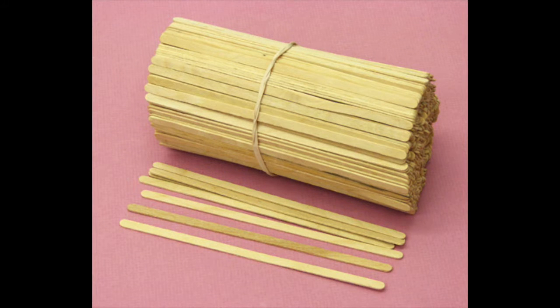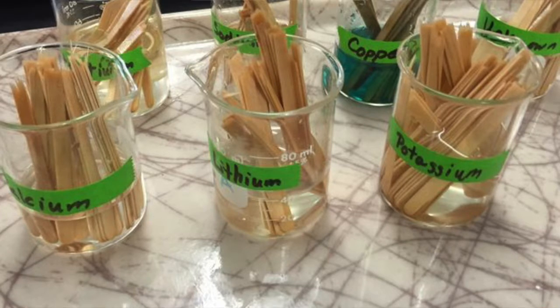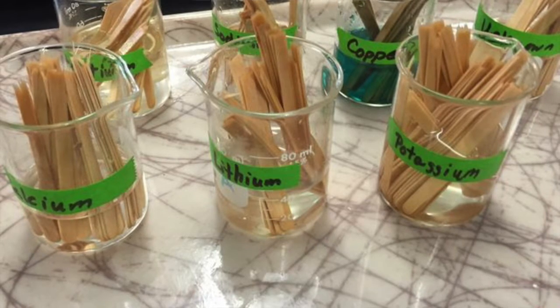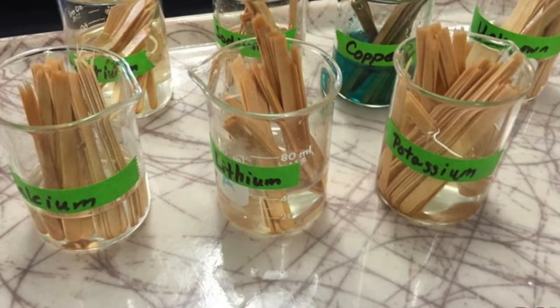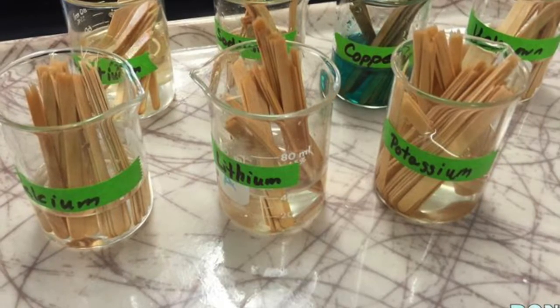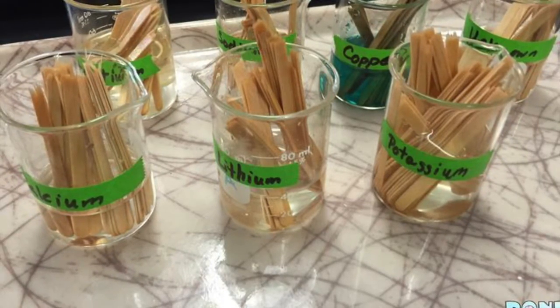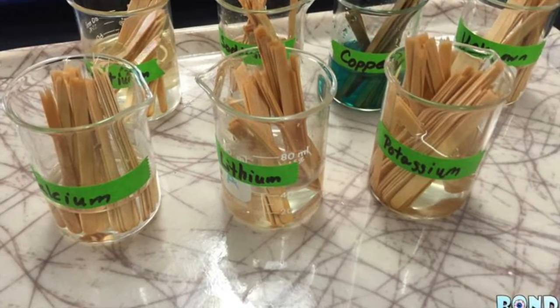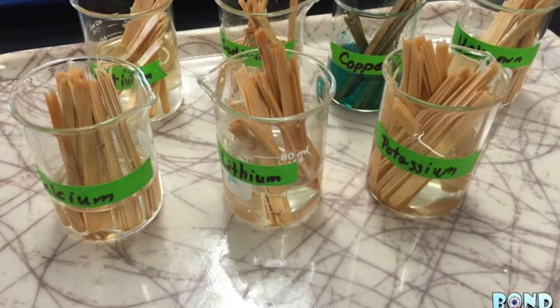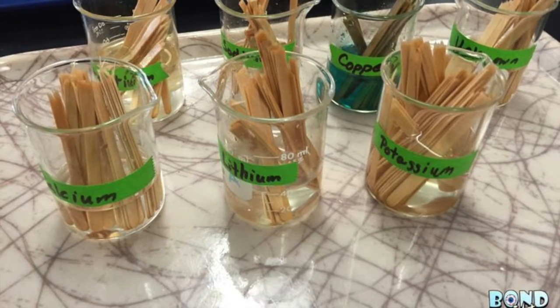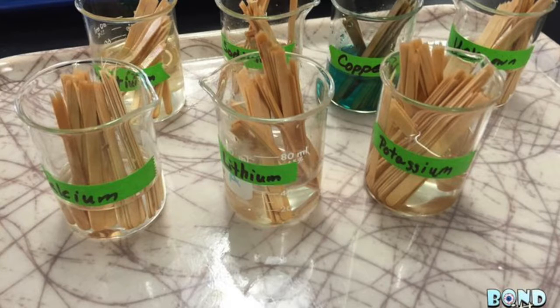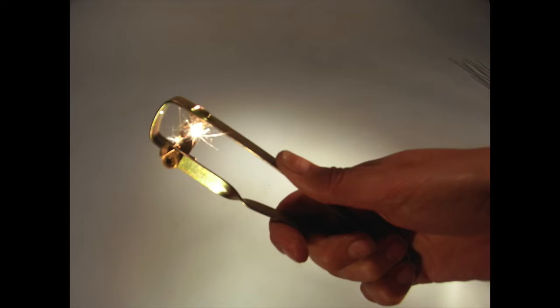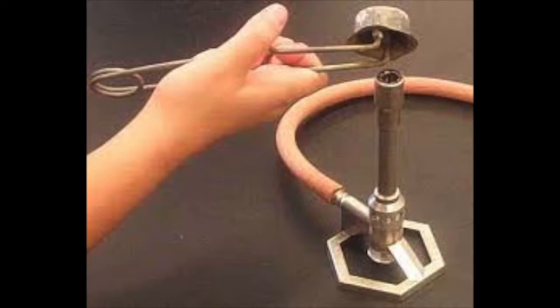4. Obtain from your teacher 8 wooden splints that have been soaked for 2 to 4 hours in solutions of 6 known and 2 unknown compounds. Only the bottom halves of the splint have been soaked. Handle the splints by the dry ends only. 5. Use the flint lighter to ignite the Bunsen burner. Adjust the burner to produce the hottest possible flame.